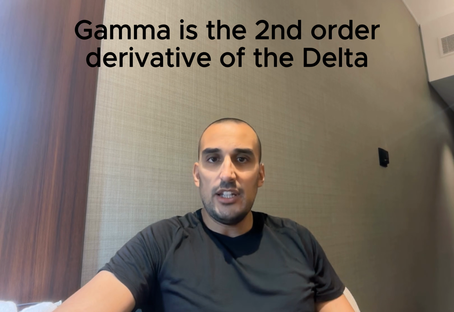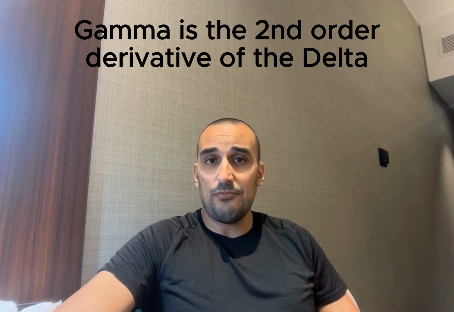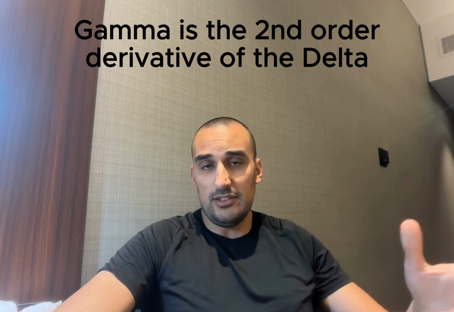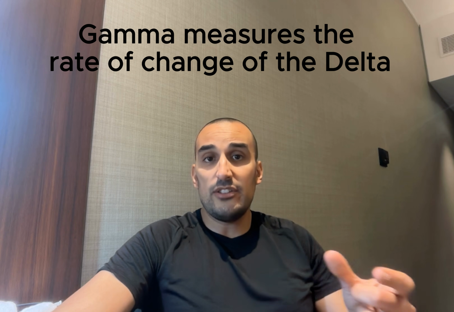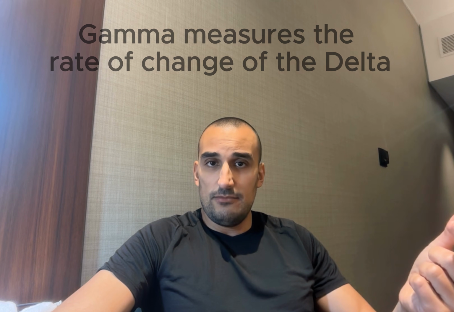When it comes to the gamma, the gamma is a derivative Greek relative to the delta. The gamma measures the rate of change of the delta. That's exactly what happens. As the price of the option changes, the delta also varies along the way of that change.